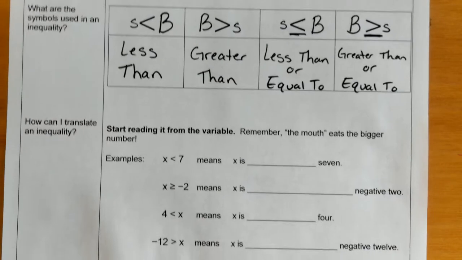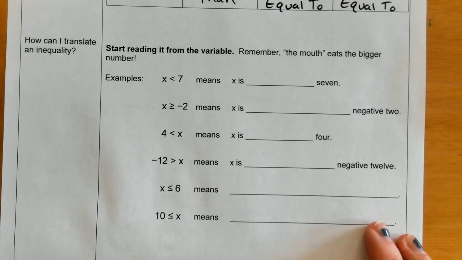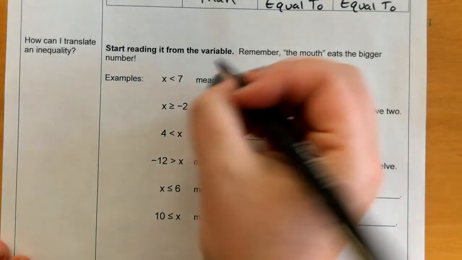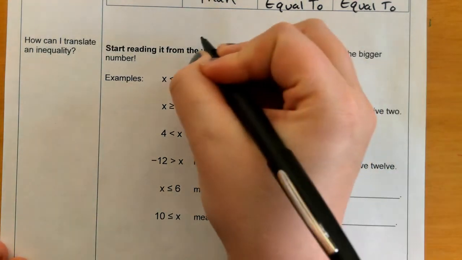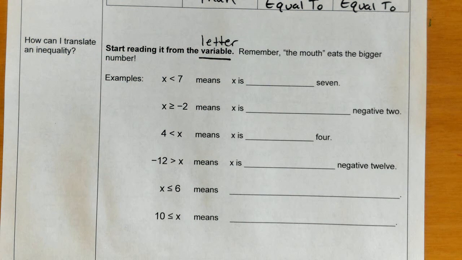So how can we translate an inequality? Because that's going to be really important when we go to graph. So what we're going to want to do is start reading it from the variable. If you remember what a variable is, that's our letter. And so it's going to be really important that we remember that the mouth eats the bigger number.